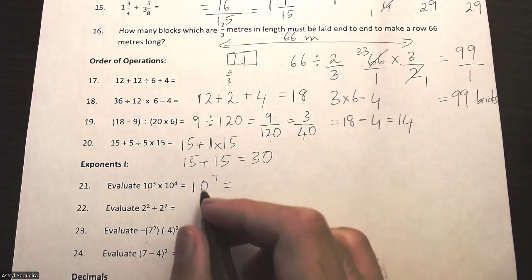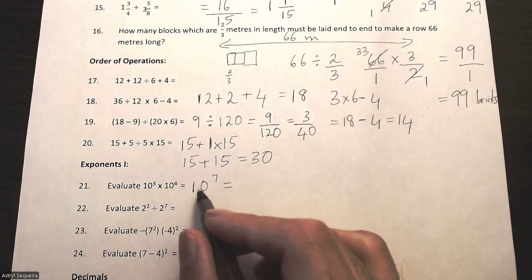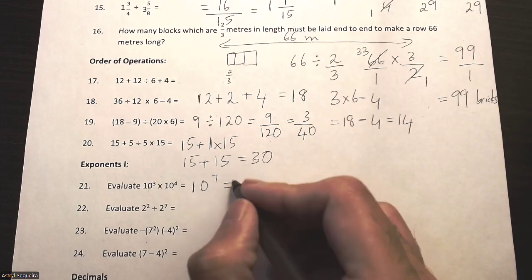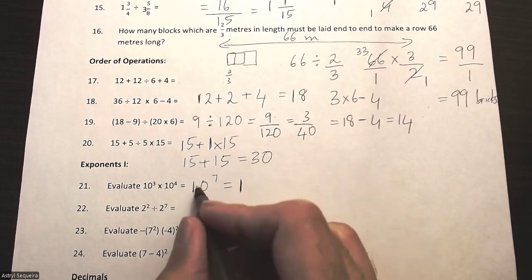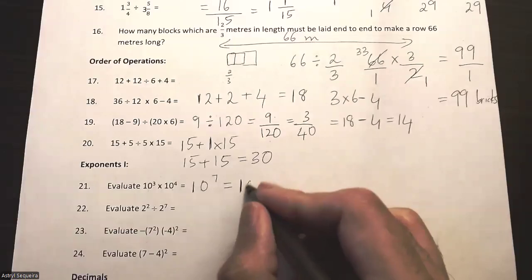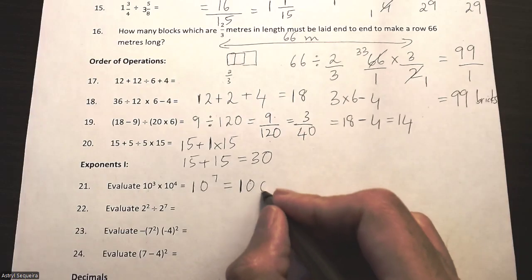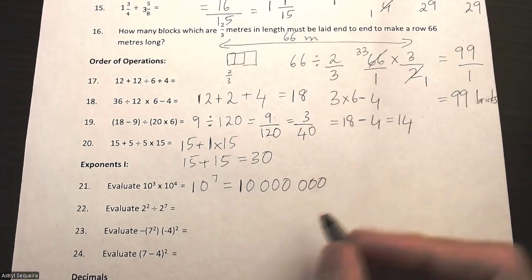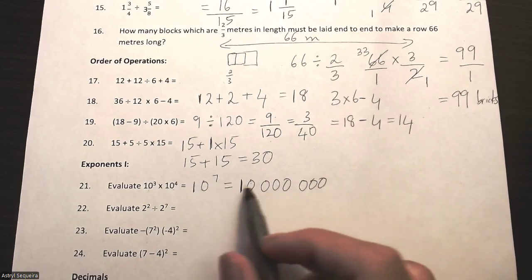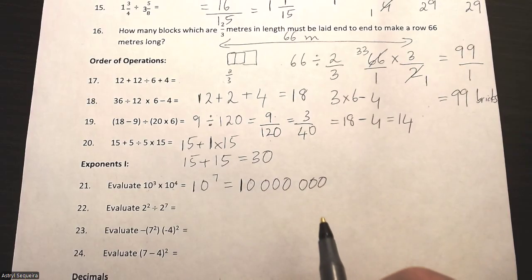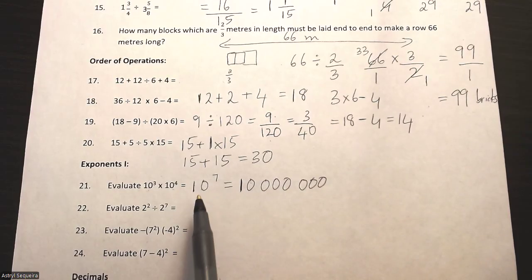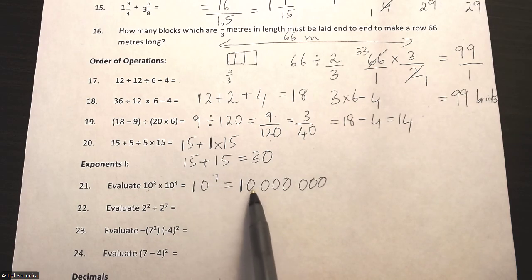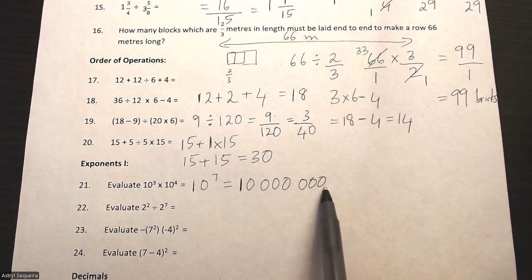And then we got to convert this into a number. So this is just 10 multiplied by itself 7 times. So the easy way to do that is just put a 1 and then I'm going to have 7 zeros. So that's my final solution over there, which is 10 million. Basically, if you have 10 to the number of something, the number over there is just the number of zeros, 1, 2, 3, 4, 5, 6, 7.